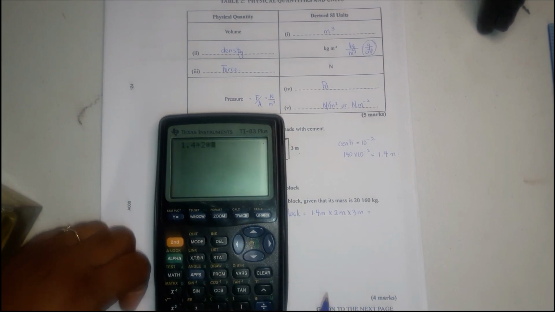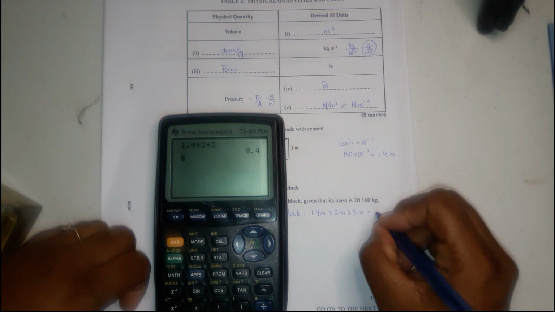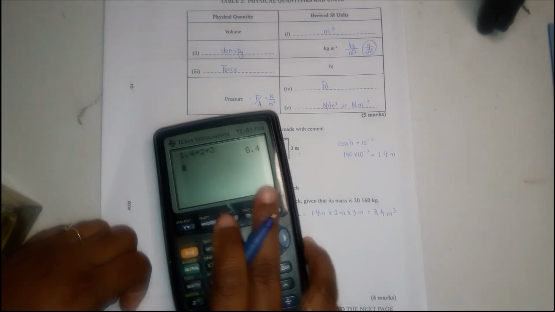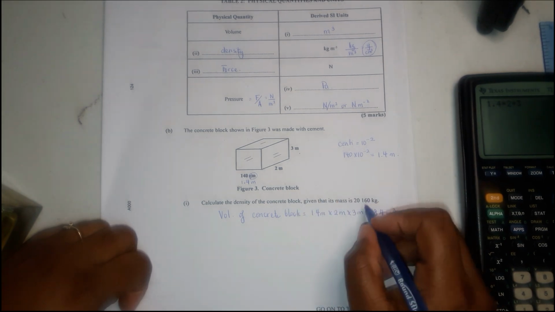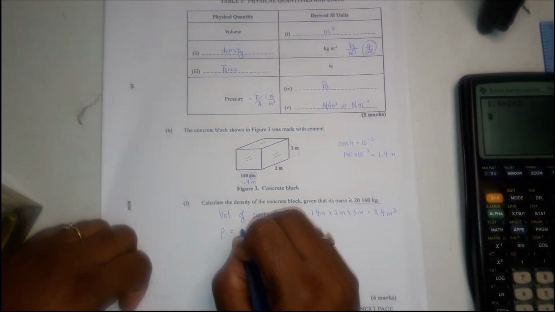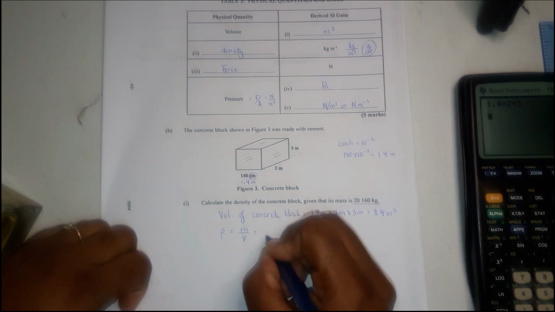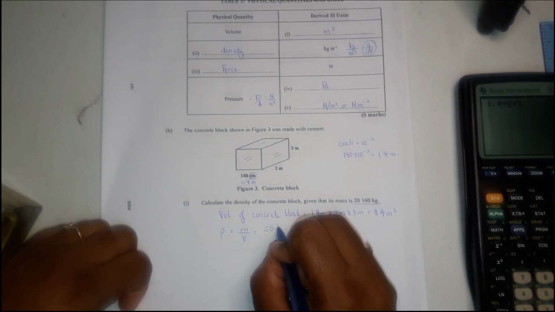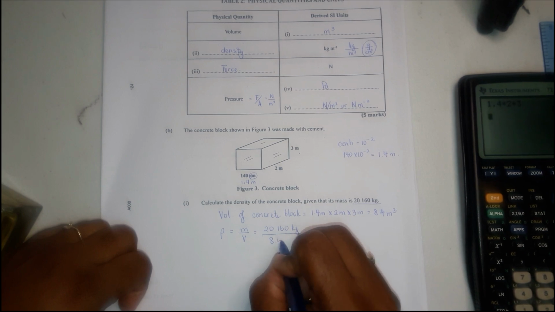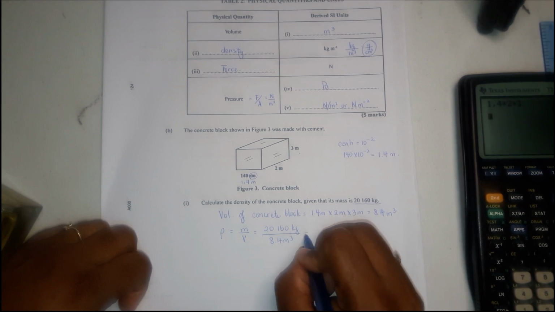1.4 times 2 times 3 will give you 8.4 meters cubed. Don't forget to cube the m. And now that you have your mass, you would say density is equal to mass over volume. So you have 20,160 kilograms divided by 8.4 meters cubed.